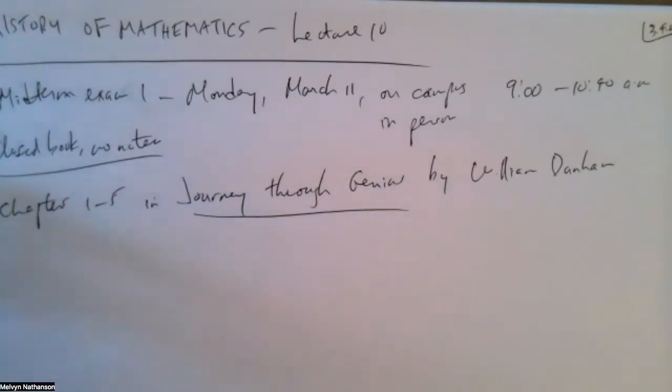Though a good review includes the homeworks and certainly the great theorems in each of the chapters. Any questions about any of this?